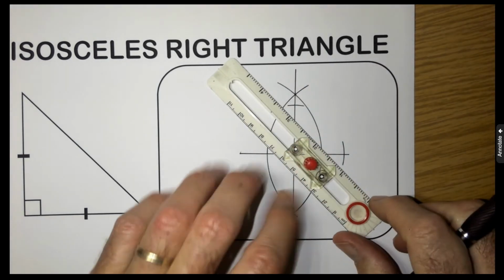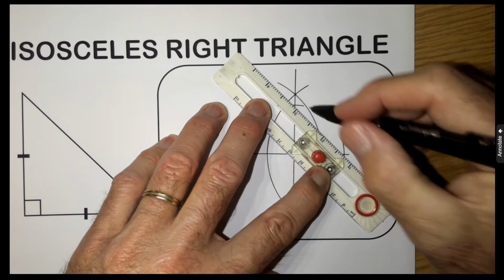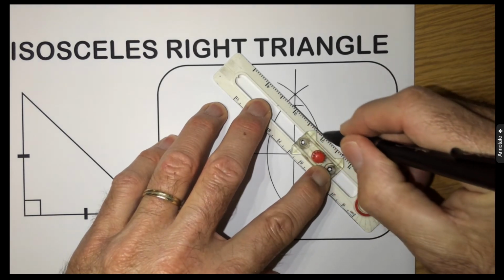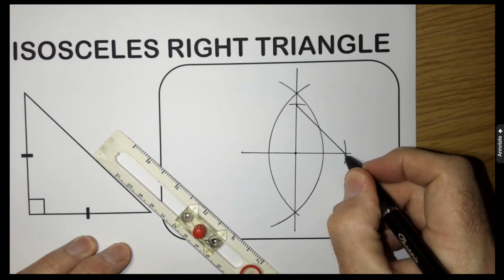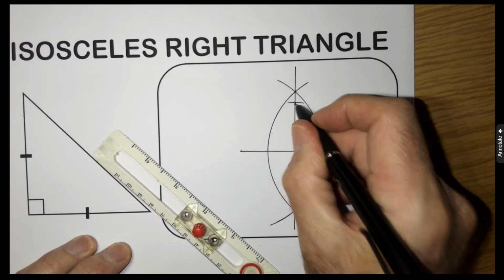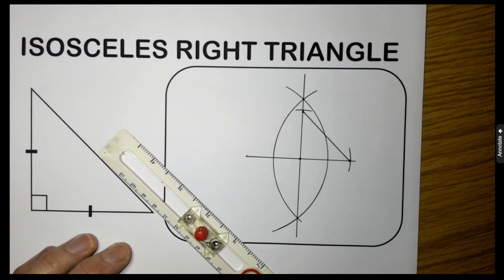So now if I connect the 2 points of intersection where my arcs intersected the line segment, this triangle from here to here to here is a right isosceles triangle. Some students like to make a right isosceles triangle by constructing a square and then cutting it in half, because half of a square is a right isosceles triangle.